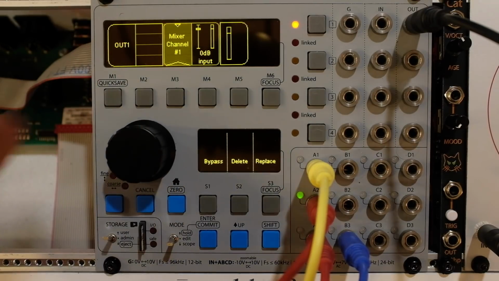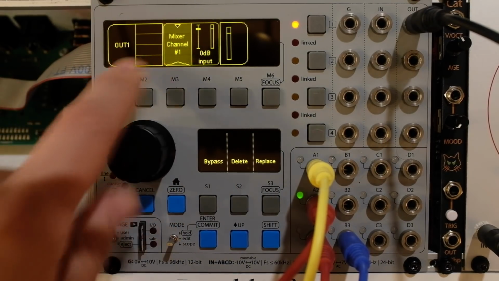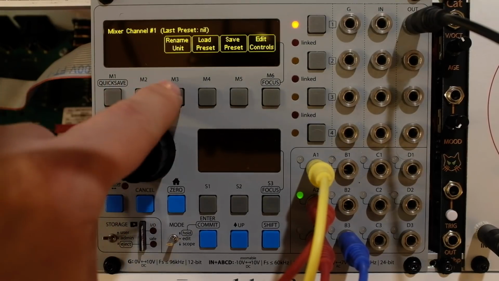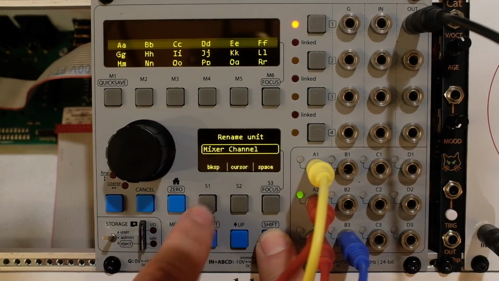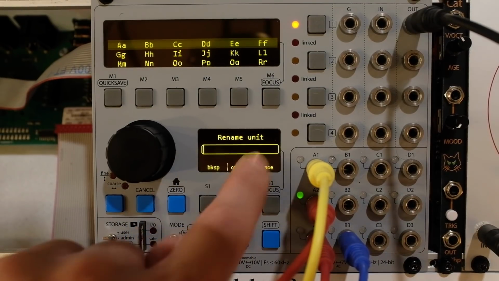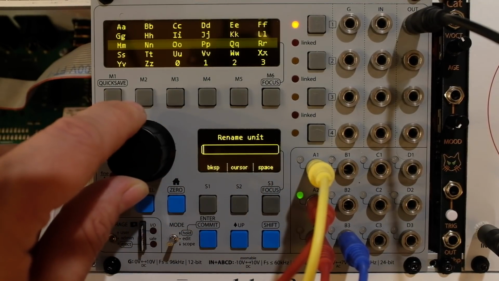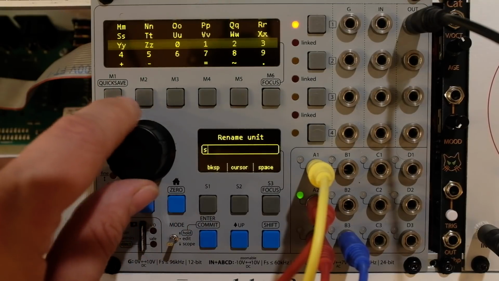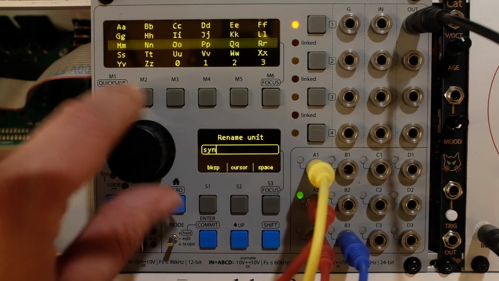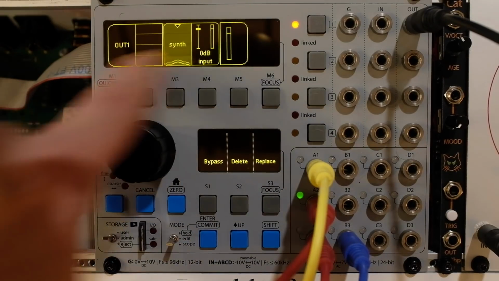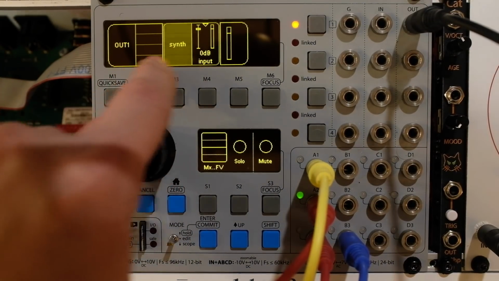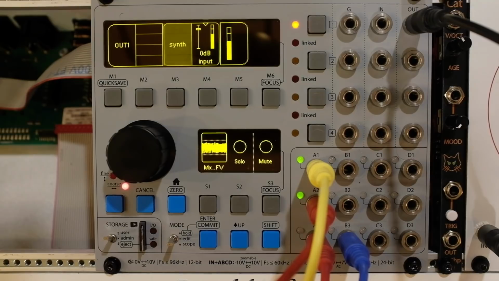So now all the stuff we just did is sitting on this mixer channel here. So I can go into this, I can rename it. I can go shift shift 0 to clear it. I'll just call this synth. Why not? And there you go. On this one strip, we have this little thing here called synth.